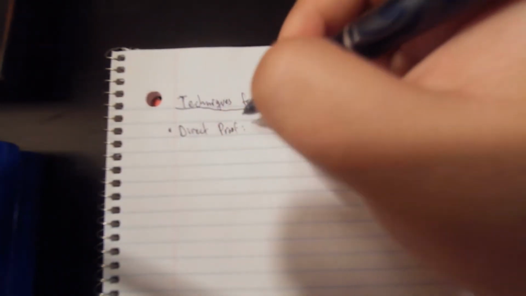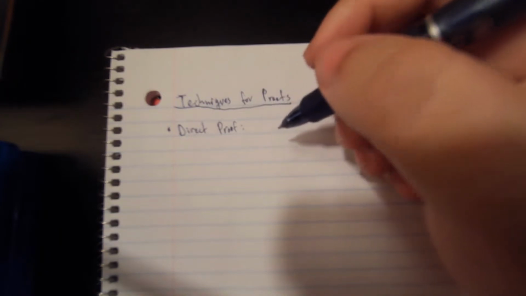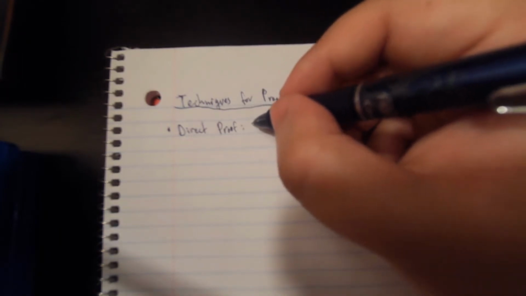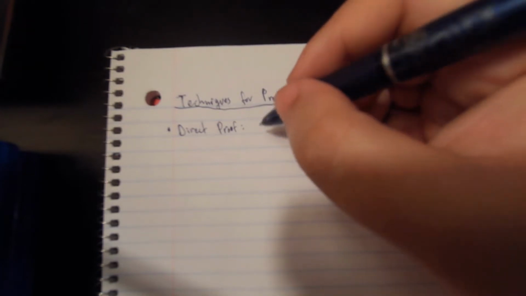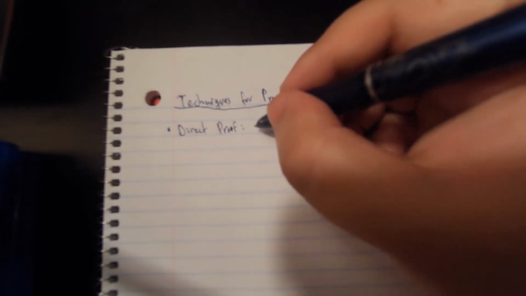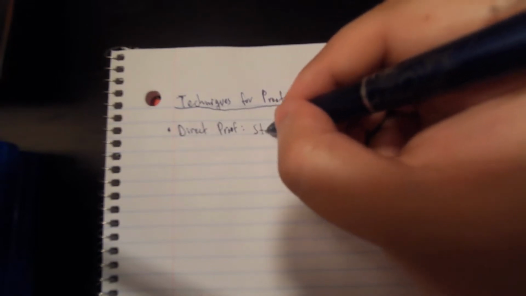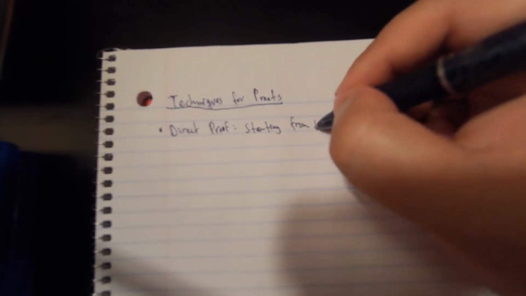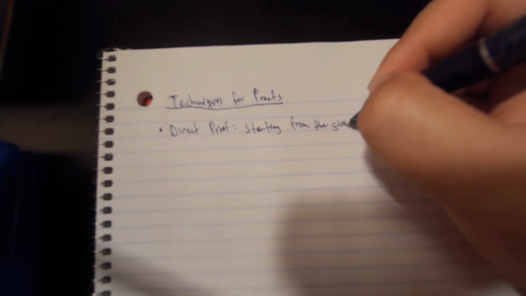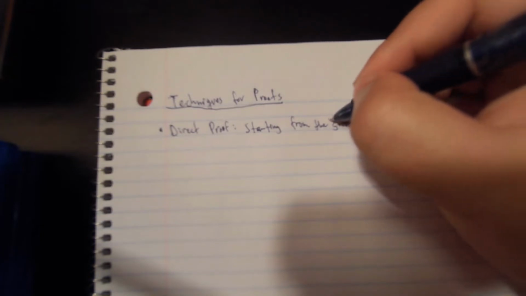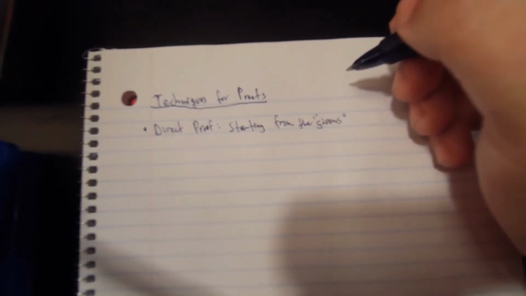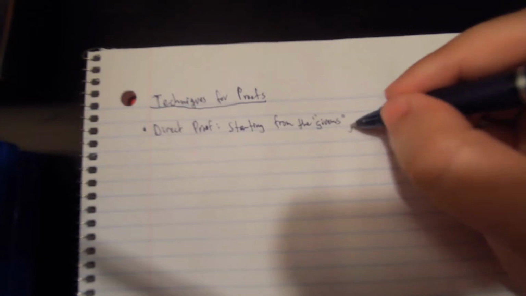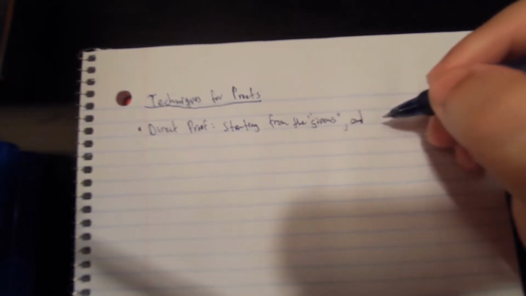Well, so what's a direct proof? Just going from A to B. So starting from the givens, the assumptions, the hypotheses, is what we call it, and ending with the conclusion.